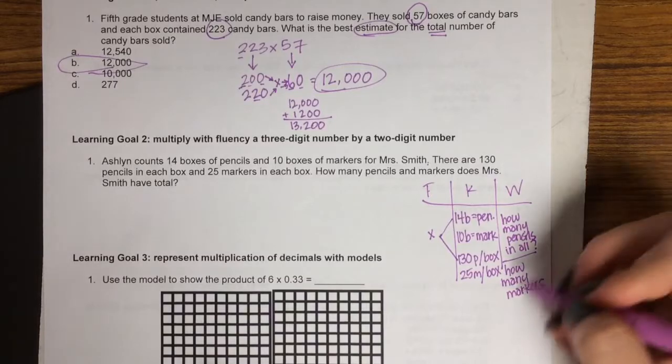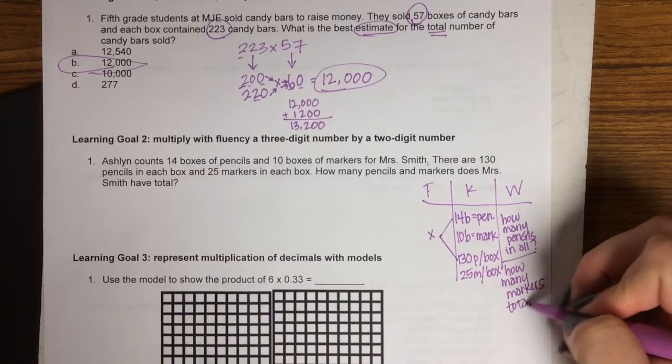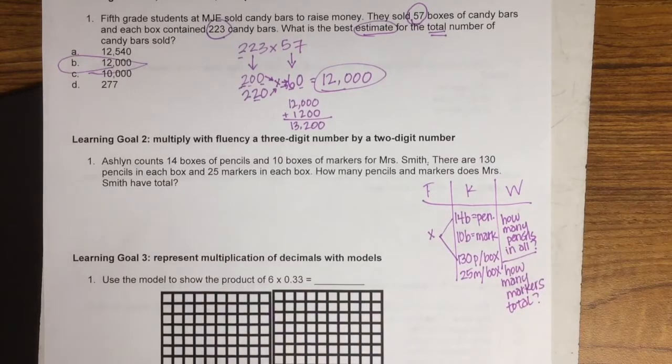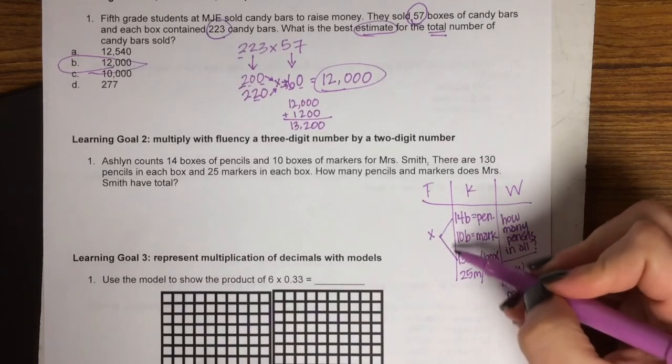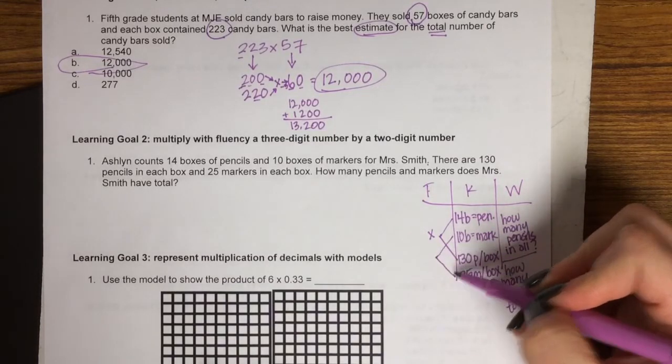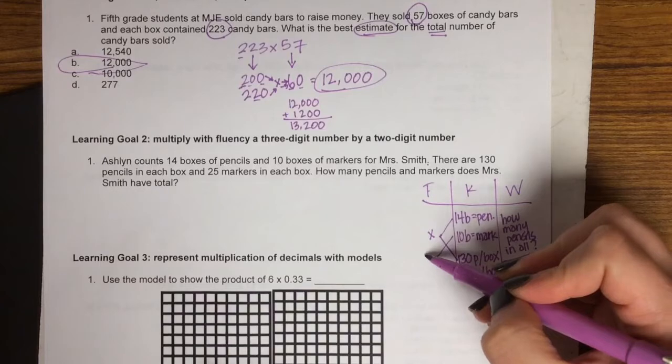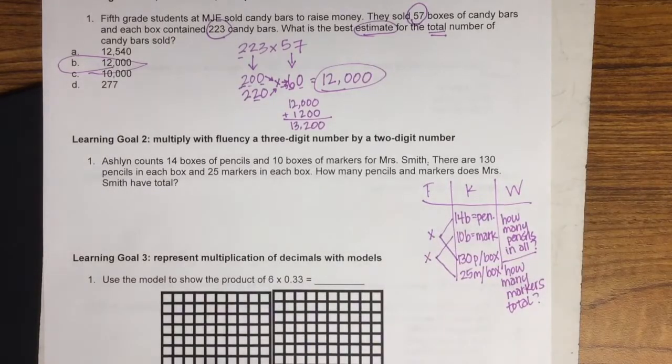I'm sorry, how many markers total? I know how many are in each box. Total. So I'm going to look at what I know. I know that there are 10 boxes and 25 in each box. I'm going to also think that I need to multiply those together.